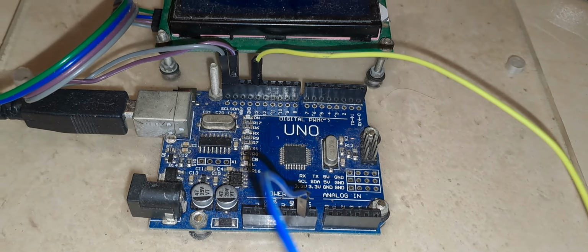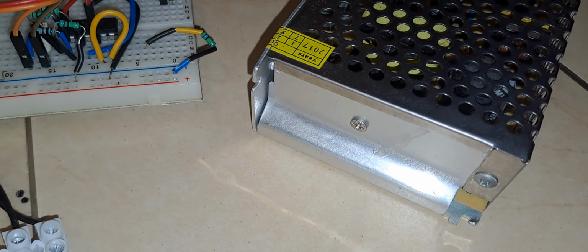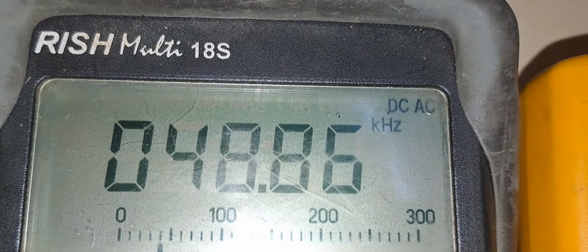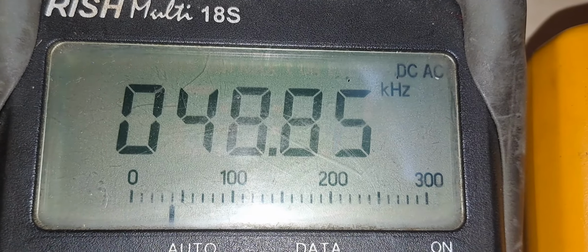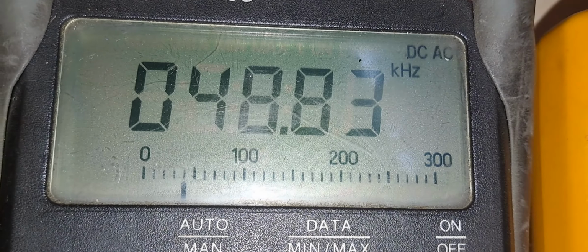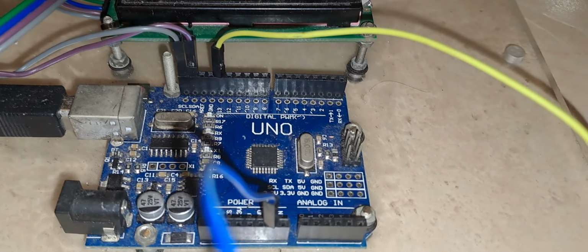So at the output of the circuit, how much am I getting? I am getting a frequency of 48 kHz. You can see I am getting a frequency of 48 kHz, as there is no modulating signal of 50 Hz.